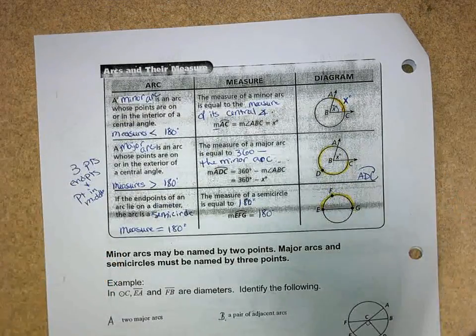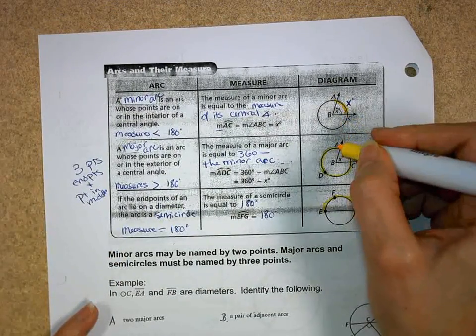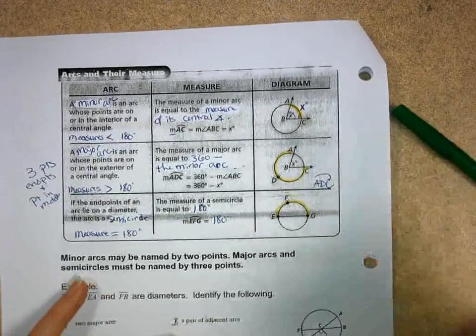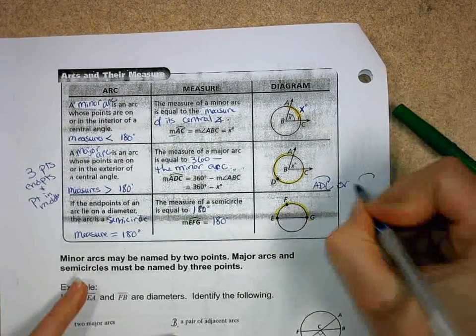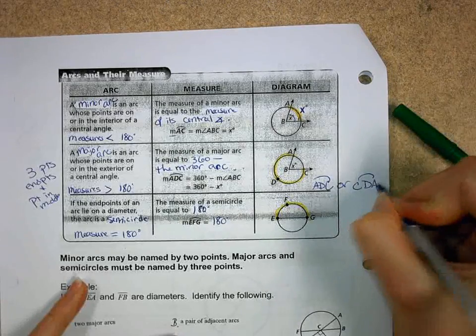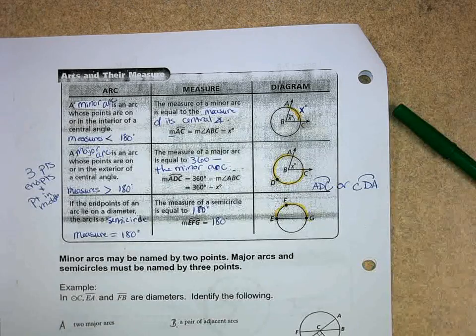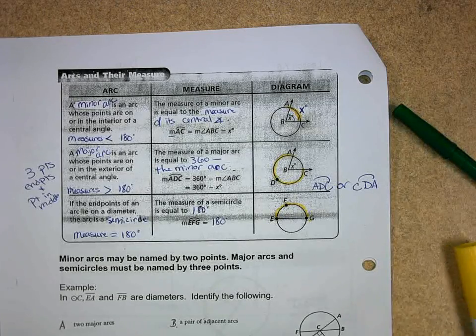And that's actually true with major arcs also. I start at my endpoint A, I go to D, I end at C. Now, you could name it the other direction around. You could go arc CDA. I start at C, I go to D, I end where? At A. So you can name it with either endpoint first, but when you have a major arc or a semicircle, you have to use 3 points to do it.